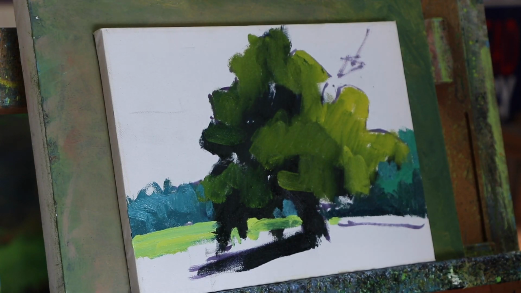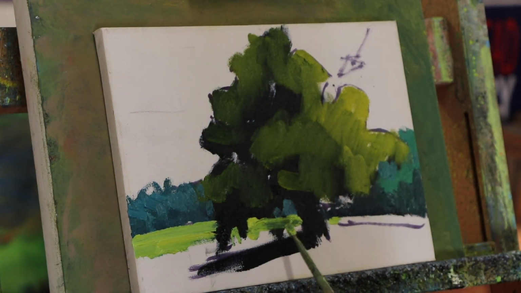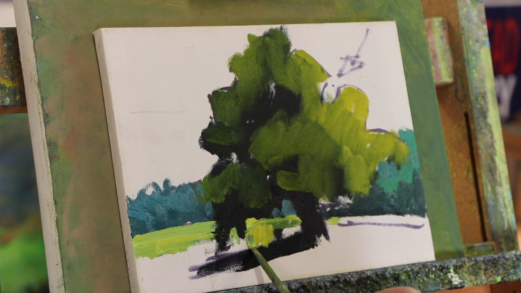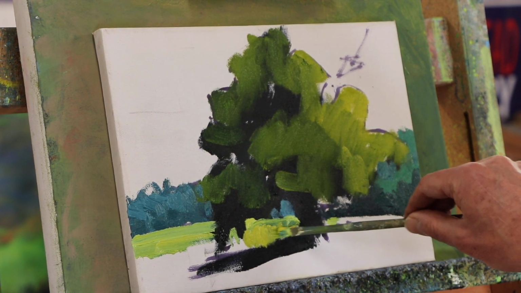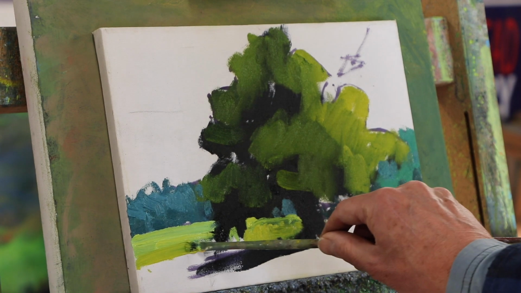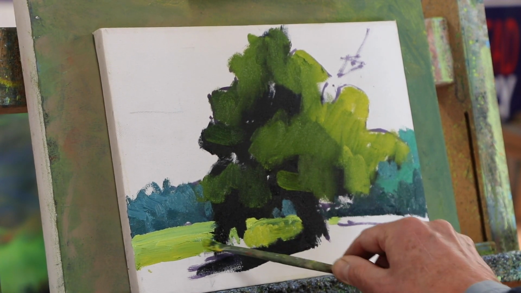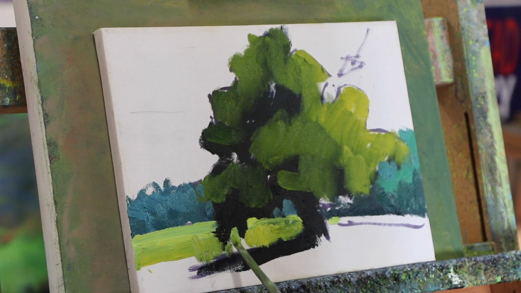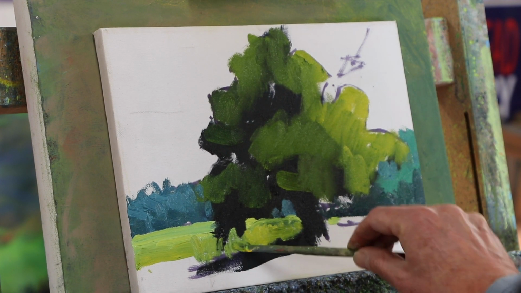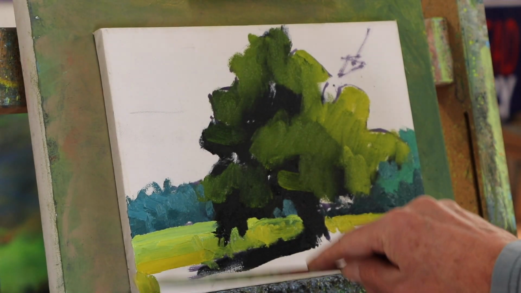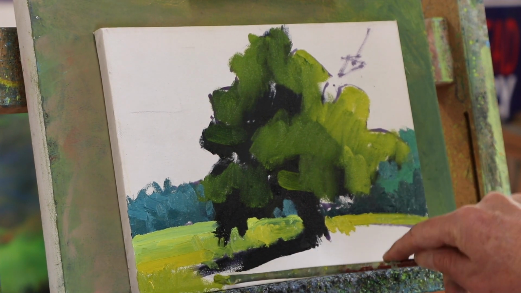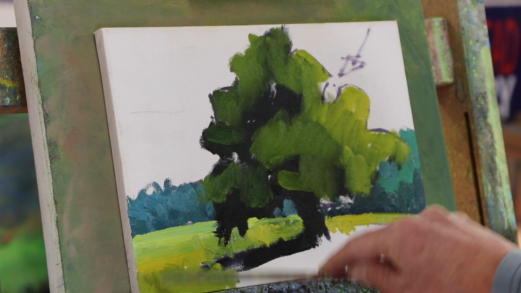Add a little bit more cadmium yellow. I've added a little bit of chrome orange into this now to warm it, bring it forward.